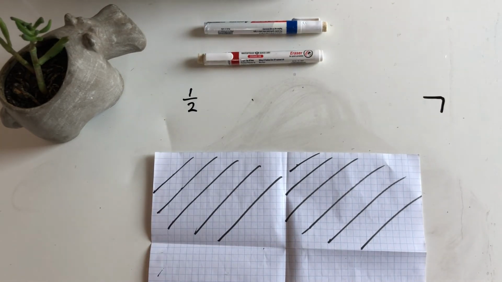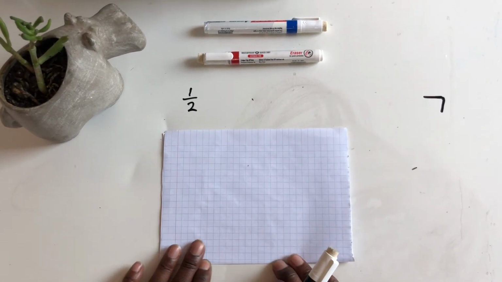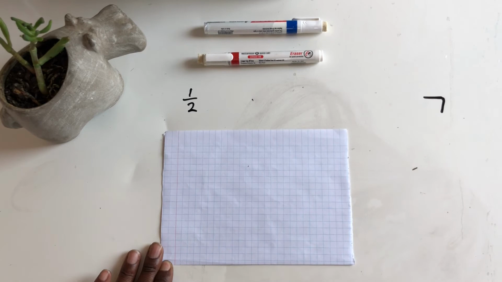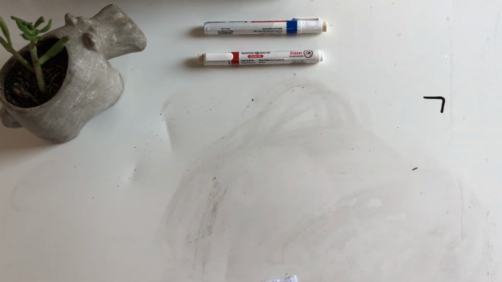Okay, let's look at another fraction. For example, perhaps let's look at 6. So just quickly, I'm going to fold this piece of paper here. That's 1 fold.